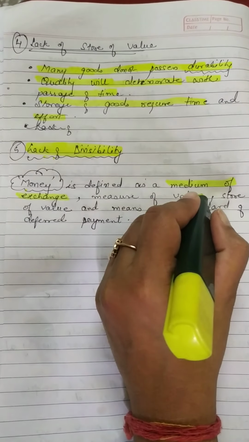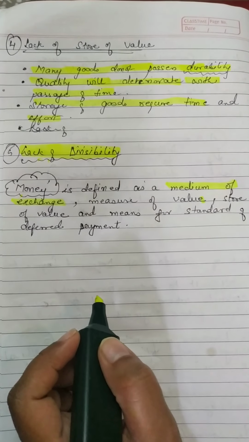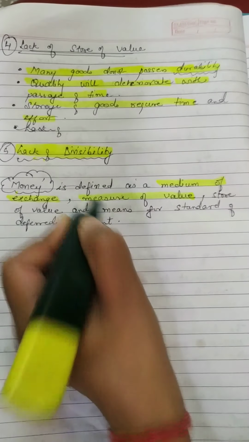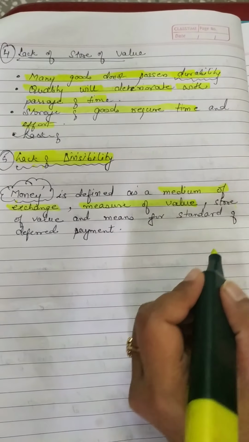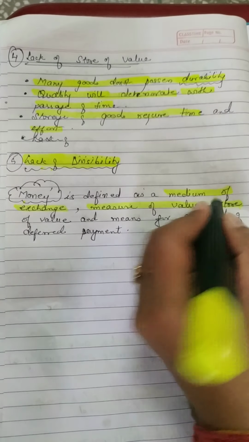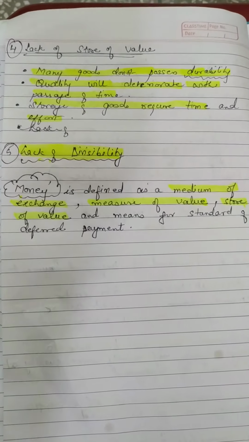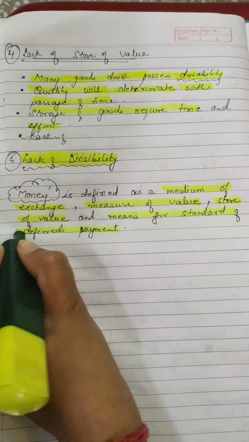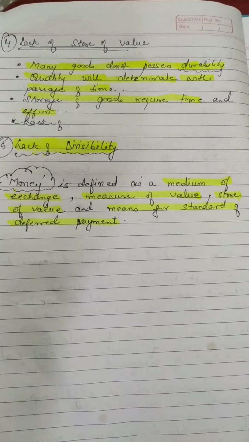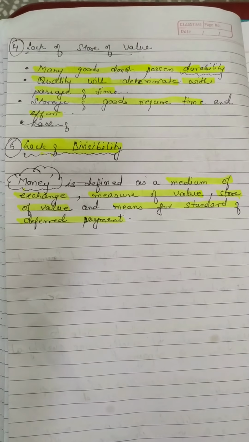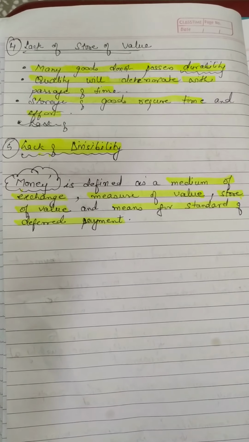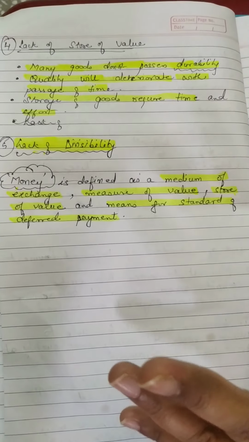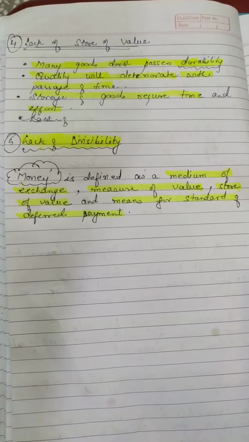Then each and every commodity is capable of being expressed in terms of money, so it has a measure of value. Money can be easily stored, so it has a store of value, and it can also be used as a standard of deferred payment. So this is what money defines, and that's why barter system is not prevailing now. Right now we are using money in place of that, because it satisfies all these characteristics that are required for the purpose of exchange.